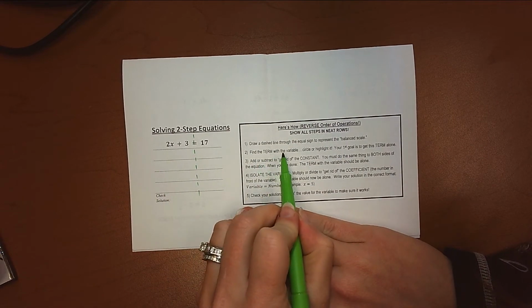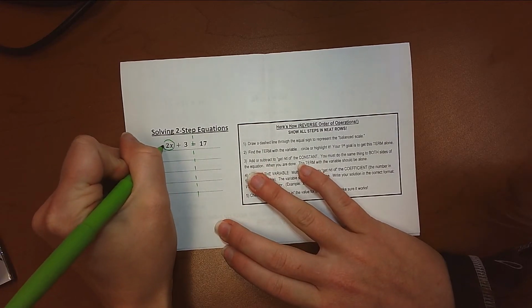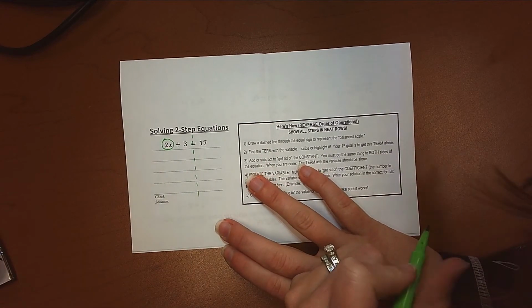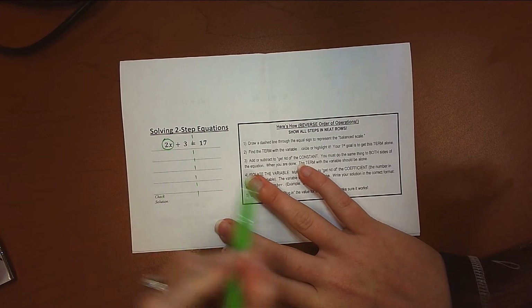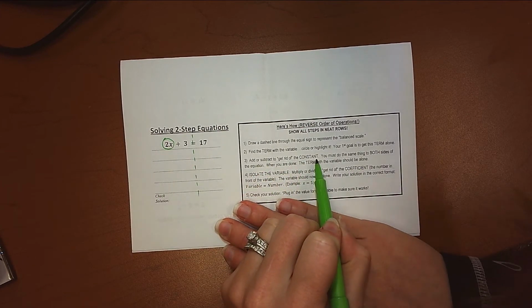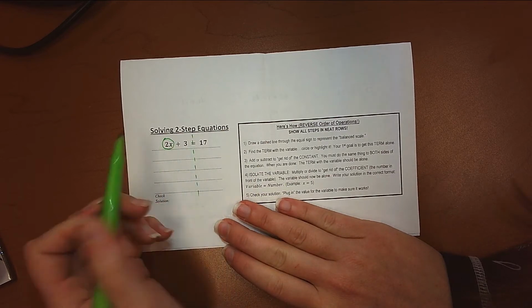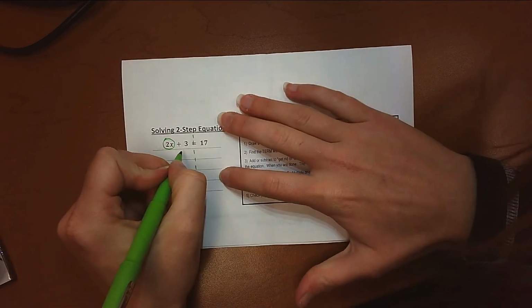Then it says find the term with the variable, circle or highlight it. I'm just going to circle it with my pen. 2x is the term that has the variable. Add or subtract to get rid of the constant. So we've got plus 3 here. When we see add, we do the inverse, which is subtract.